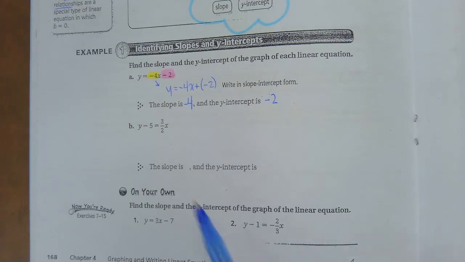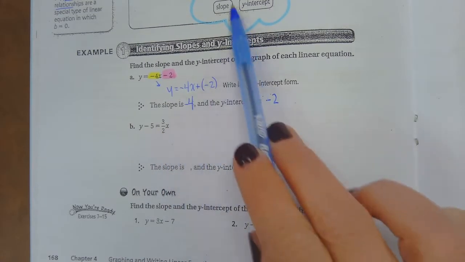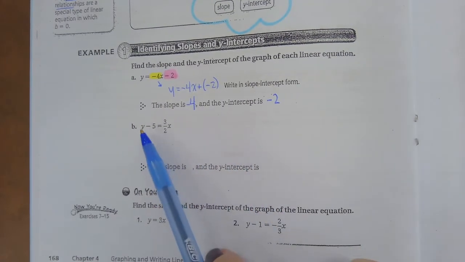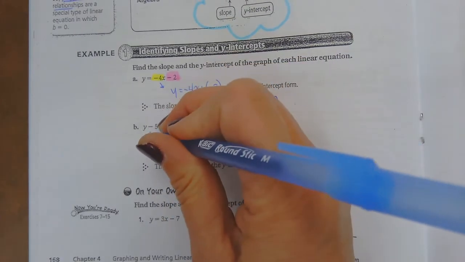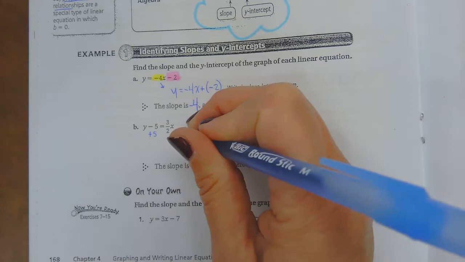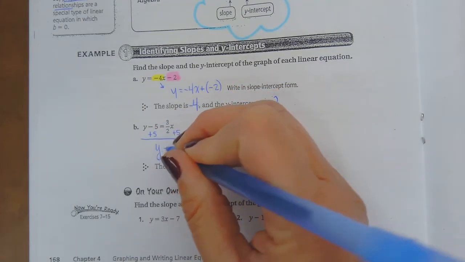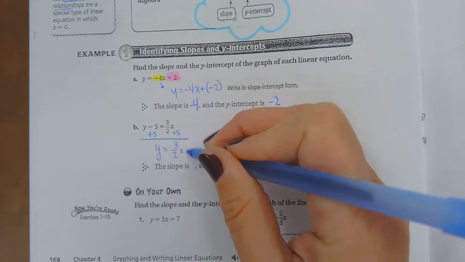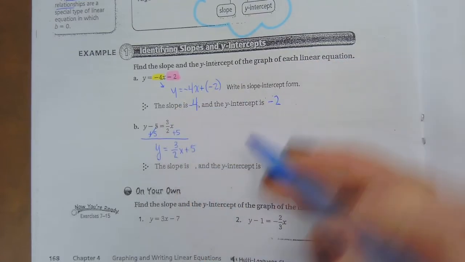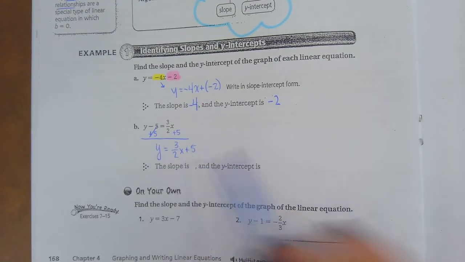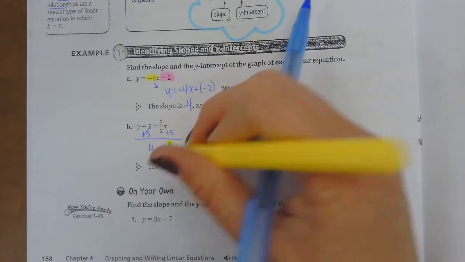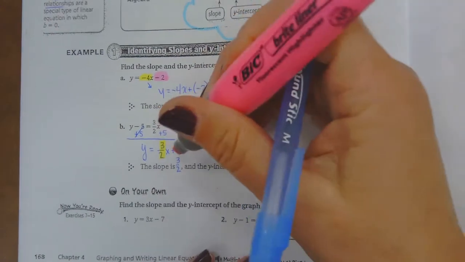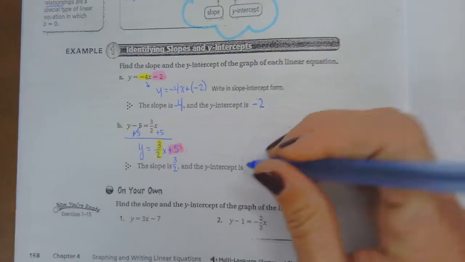So the y-intercept is -2. Okay. On the next one, this is not close to this form because we have a y - 5 on one side and the x on the other. So we need to decide how to isolate and get y by itself. So we would add 5 to both sides. When we do that, we get y equals 3/2 x, and then plus 5, because those cancel out. Now it is in slope-intercept form, and the slope is 3/2, and the y-intercept is plus 5, or positive 5.